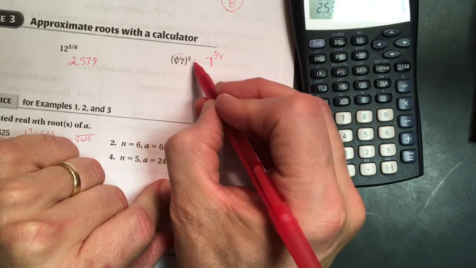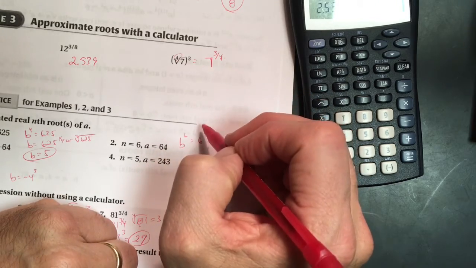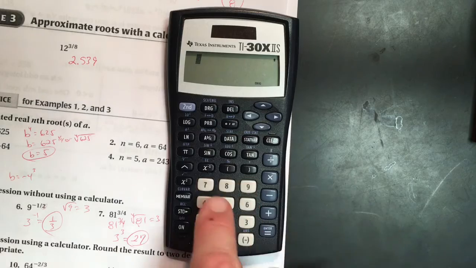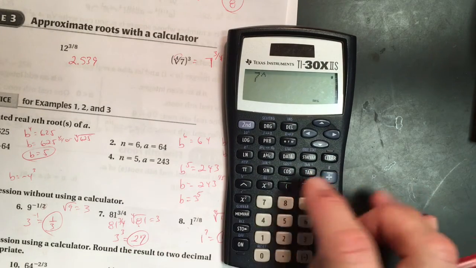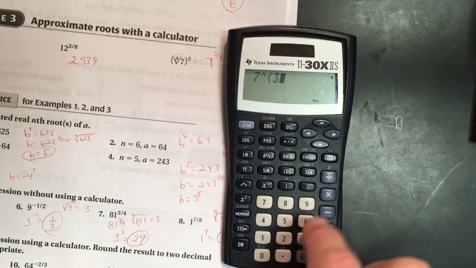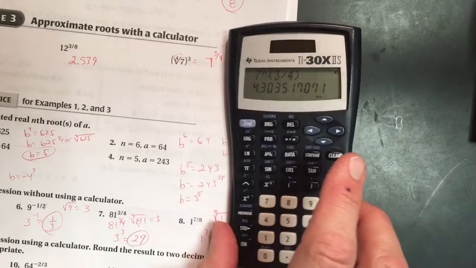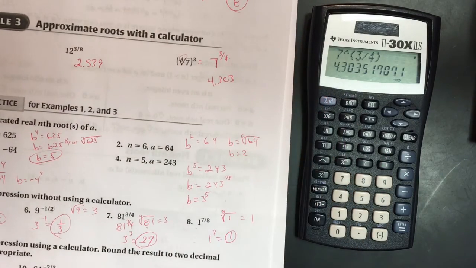Remember, the root can be written as a fraction in the exponent. So I'll take the 4th root of 7 and raise it to the 3rd, but I'll do it all as one: 7 caret, parentheses, 3 divided by 4, close. What's that, 4.303?